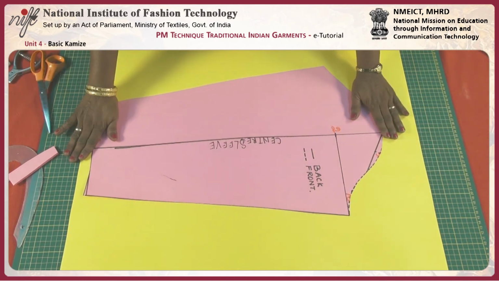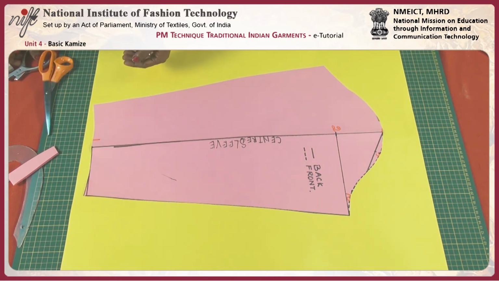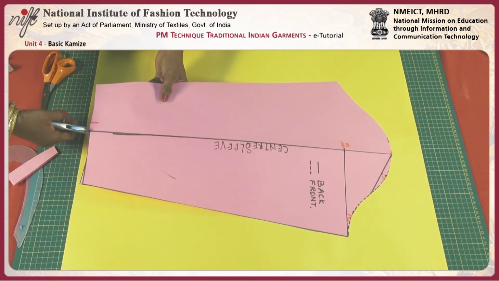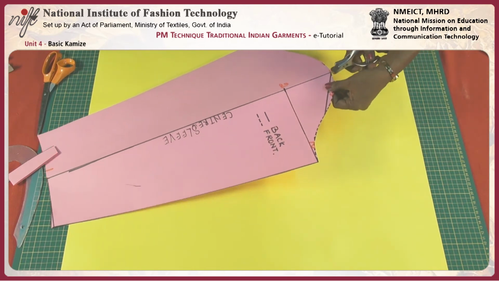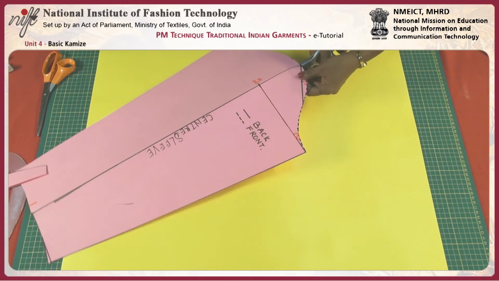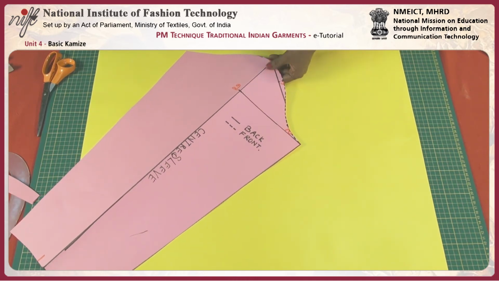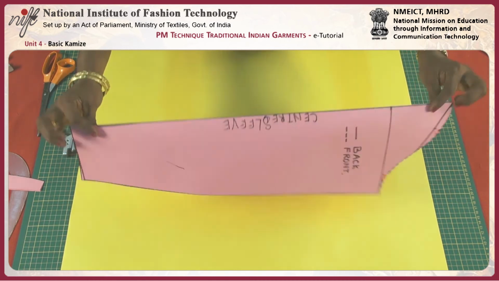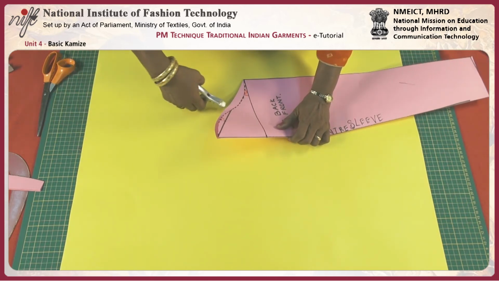Now the sleeve pattern is ready. We should do notches at the center line, then make a fold and do the notch at the mid of the armhole.